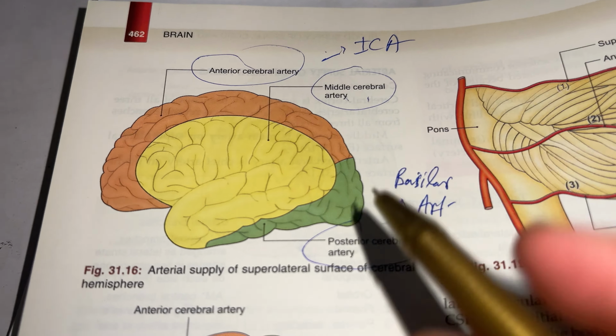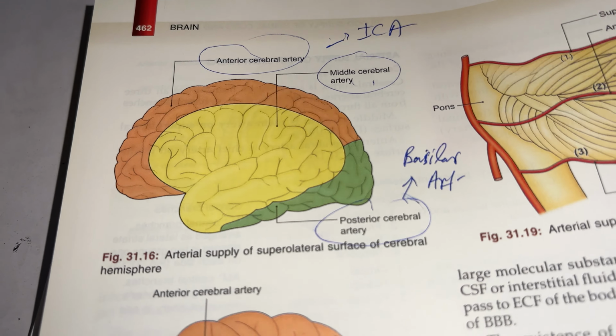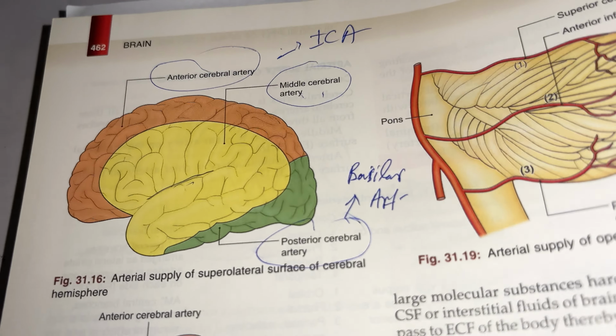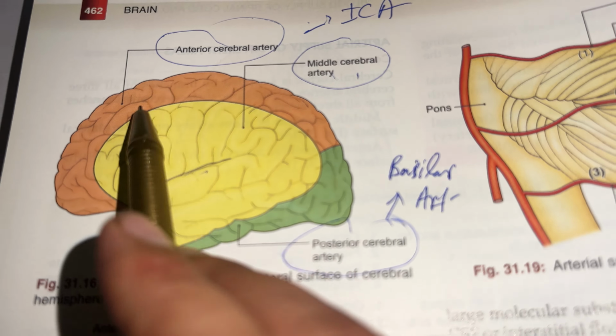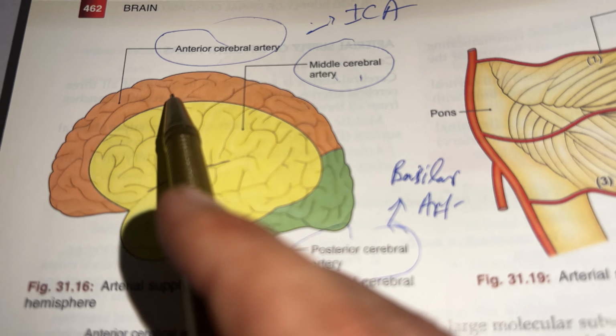So this view is the lateral view, because there is the lateral sulcus. This is the lateral sulcus. This is the area which is supplied by the anterior cerebral artery, the upper part of the frontal lobe and parietal lobe.